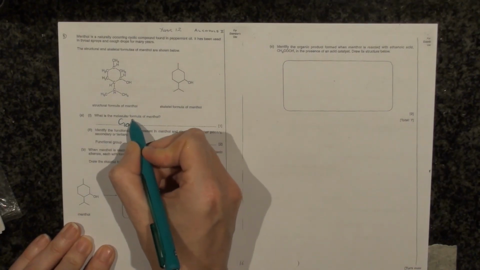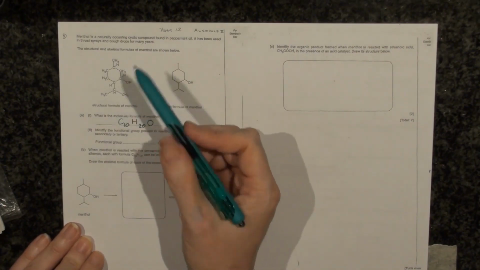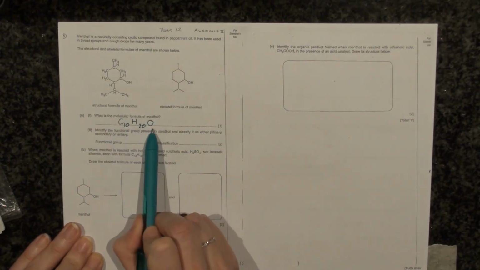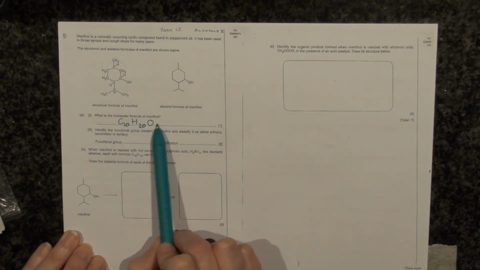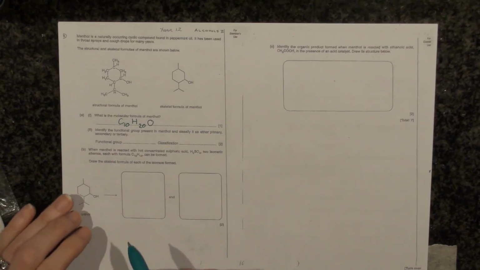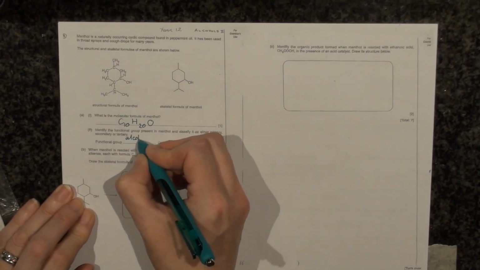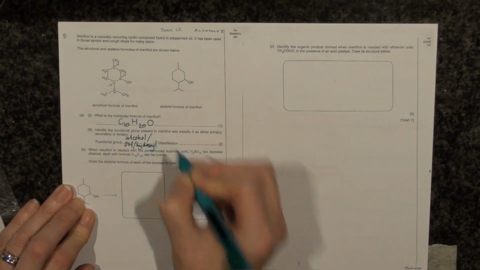All you need to do is use that left-hand structure here to count up very carefully how many carbons, hydrogens, oxygens. The answer is C10H20O. When it's such a large structure, always worth a quick double check on that one. If you've given away any structure at all, if you've put any OHs or anything in there, unfortunately you will lose the mark. Now, the functional group present in menthol that's going to distinguish it as primary, secondary or tertiary is of course our alcohol or OH group, or you can use hydroxyl again, so any of those three.